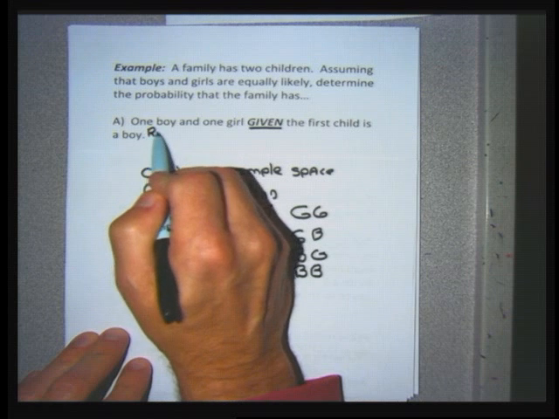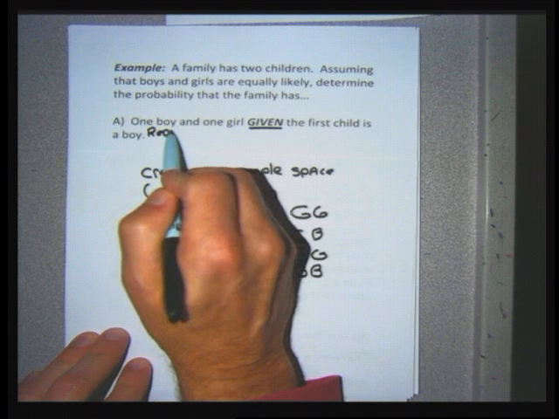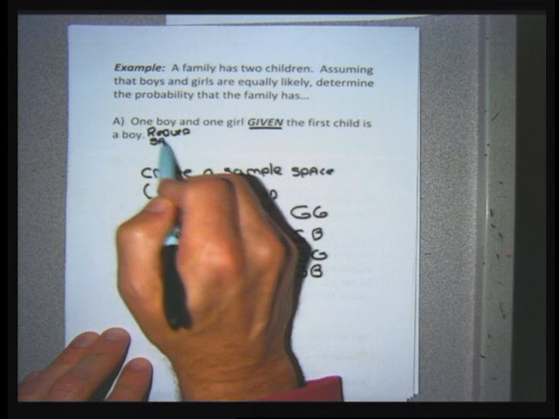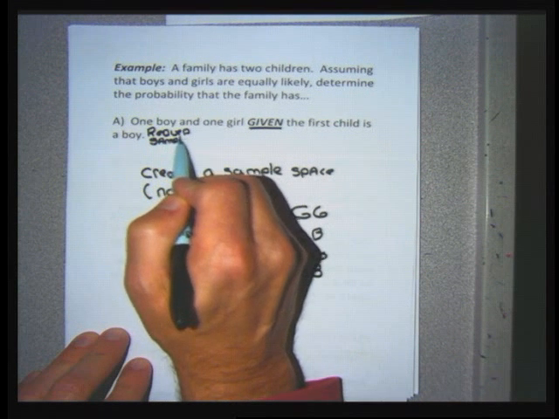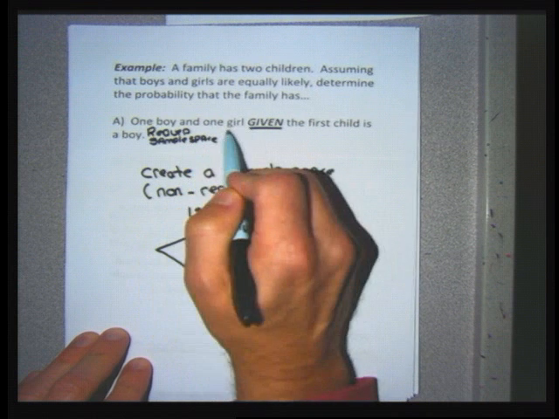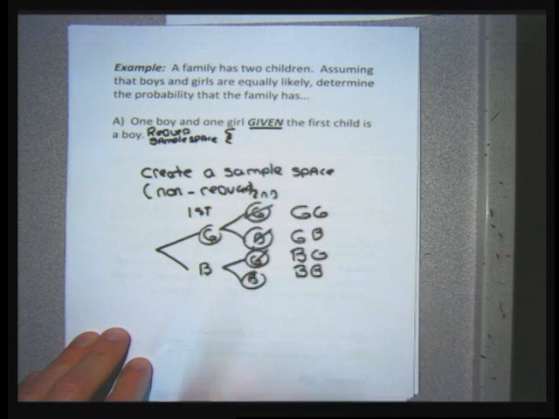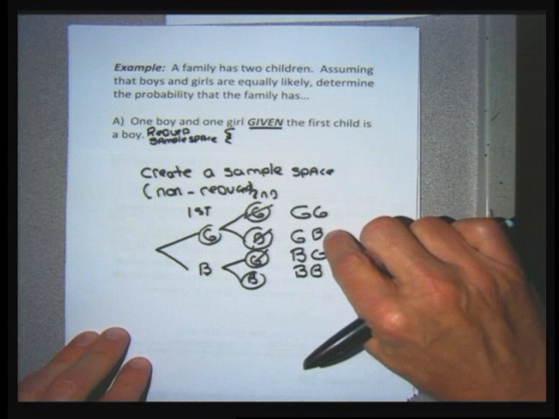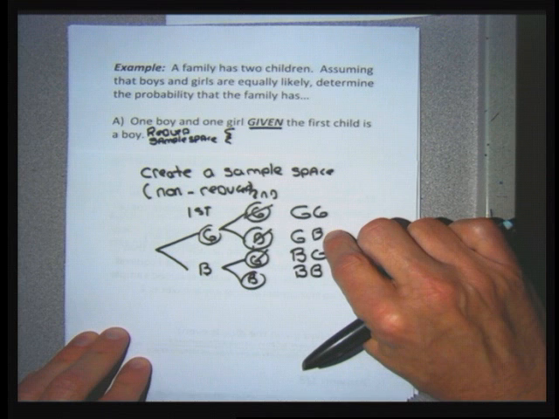And the reduced sample space is going to contain the elements in the sample space that fit the criteria. So I'm not going to use all 4 elements in the sample space because not all 4 of them have a boy as the first child. This girl-girl and this girl-boy, the points in the sample space that have girls first, aren't going to be considered as possibilities in problem A.